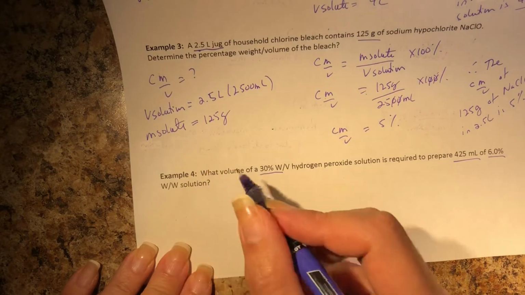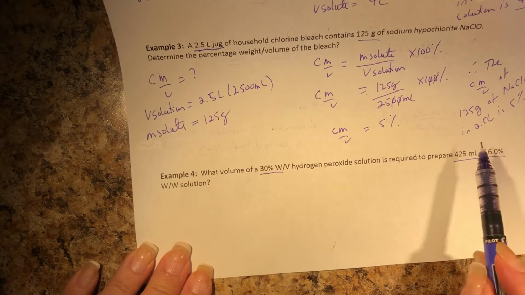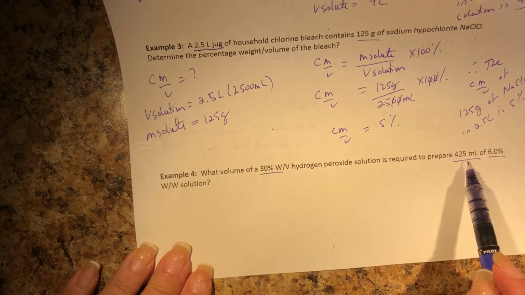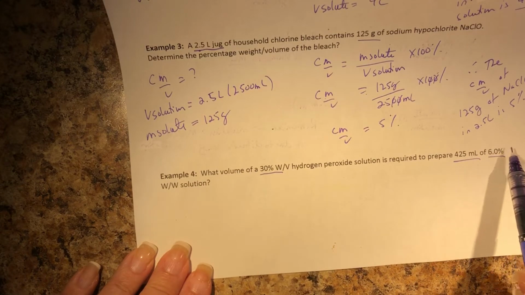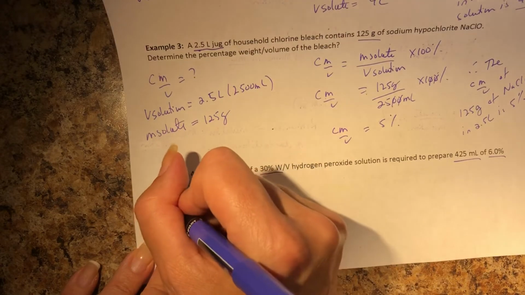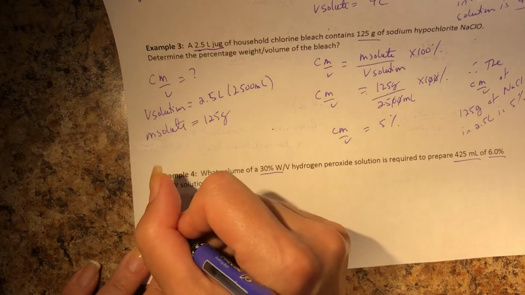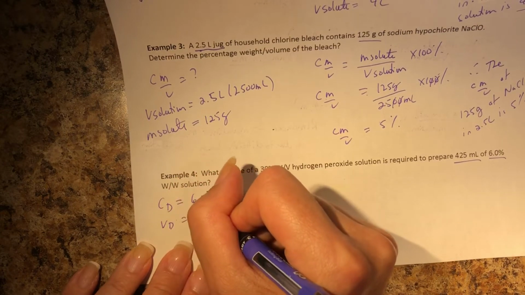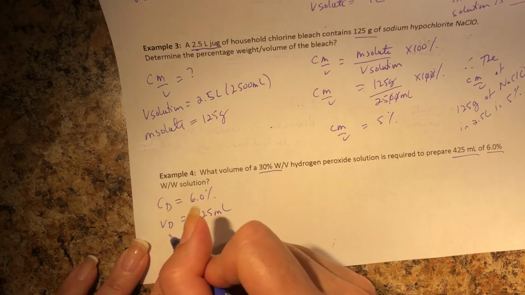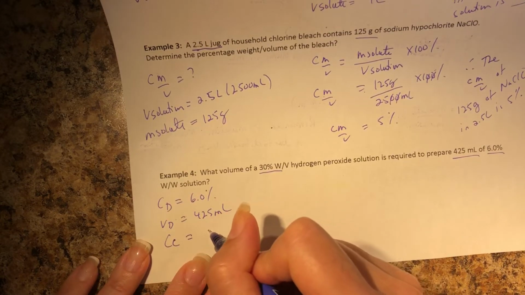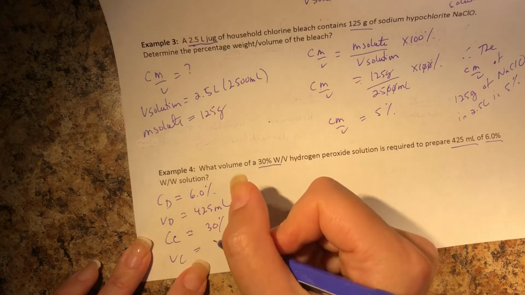We are given the concentration of our dilute solution, 6%, and our volume of dilute is 425 mils, because it says 425 mils of 6%. So that goes together. Our concentrated concentration is 30%, and we want our volume of our concentrated solution, and that's what we don't know.